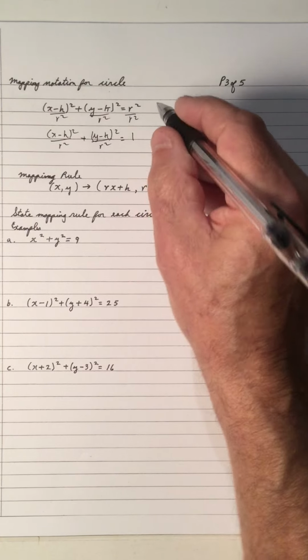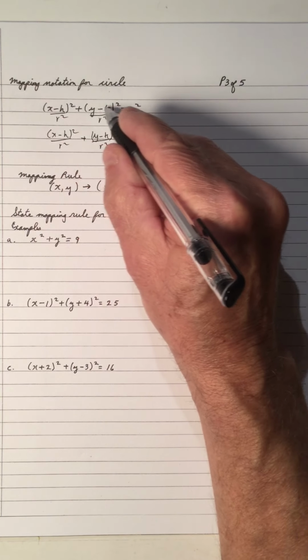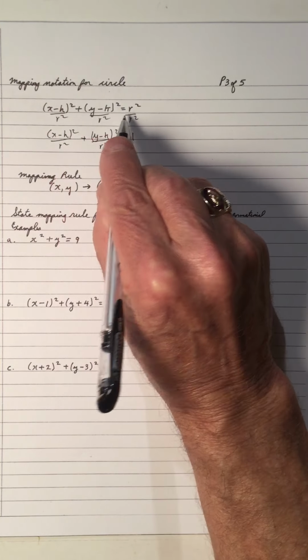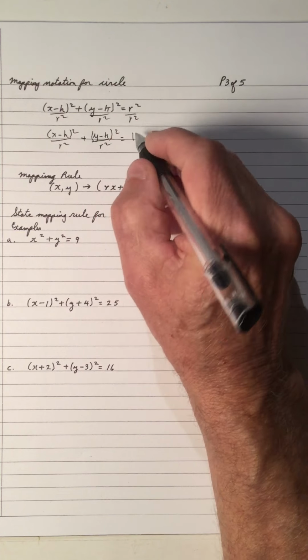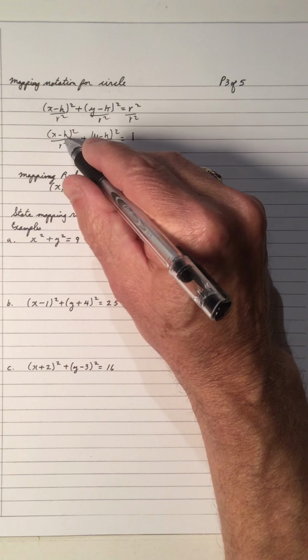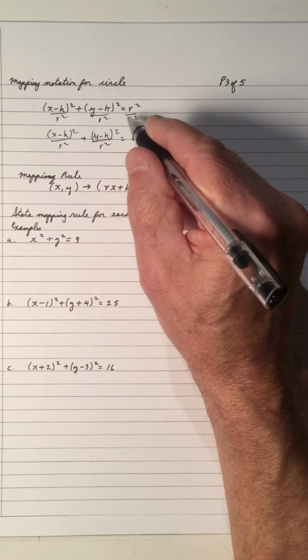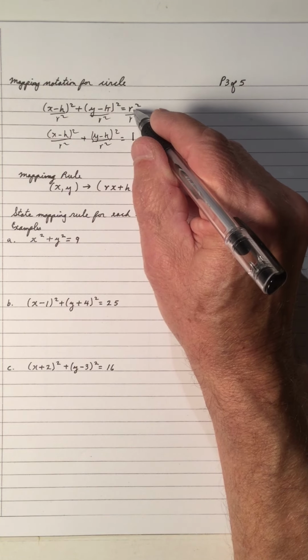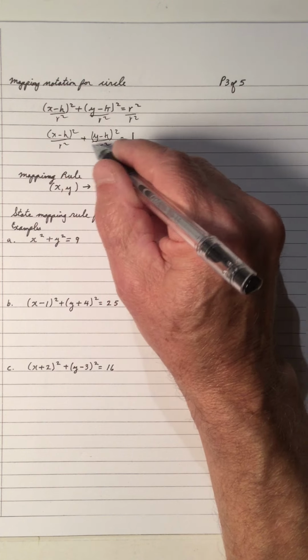So this is the initial form that, before we divided by r squared, was the standard form. This is the transformational form equal to 1. And notice the radius is r, so we're dividing by r squared.